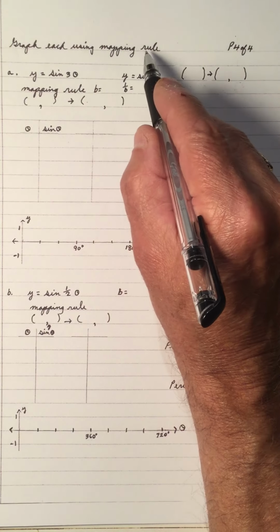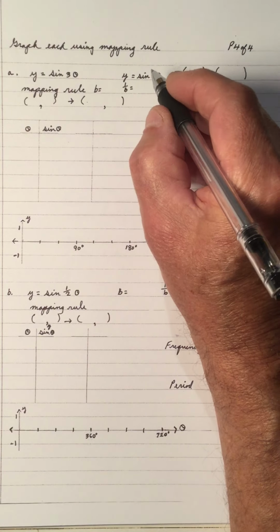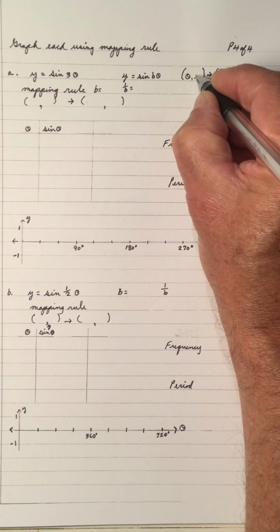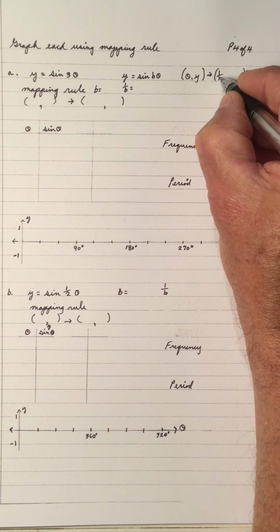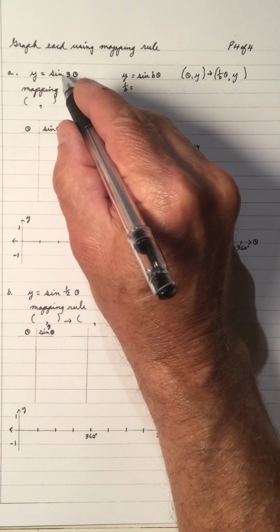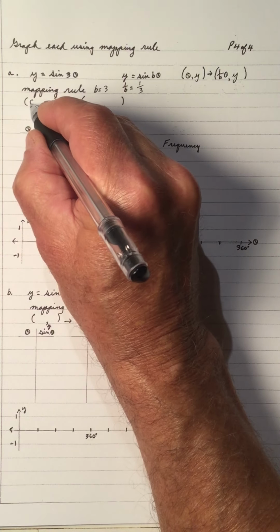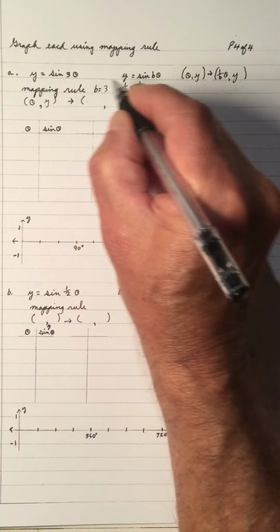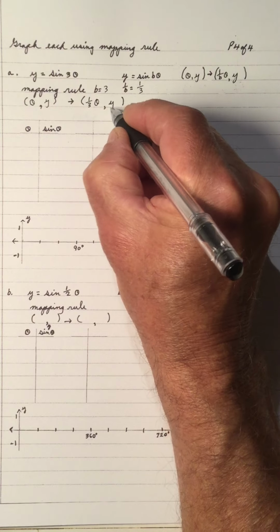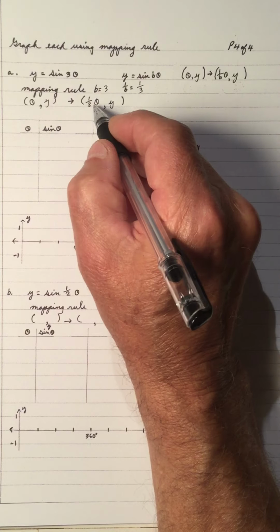Graph each using the mapping rule. So you have the equation y equals sine 3 theta. So remember that the mapping rule is theta comma y to 1 over b theta comma y. So b in this equation is 3. So 1 over b is 1 over 3. So the mapping rule is 1/3 theta comma y.